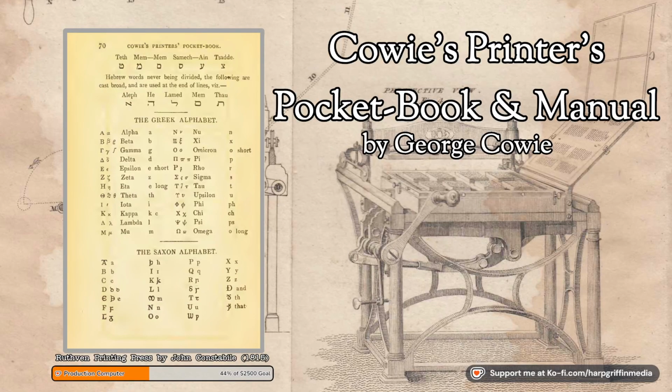The Saxon alphabet: A, B, C, D, E, F, G, H, I, K, L, M, N, O, P, Q, R, S, T, U, Win, X, Y, Z, and TH, that.